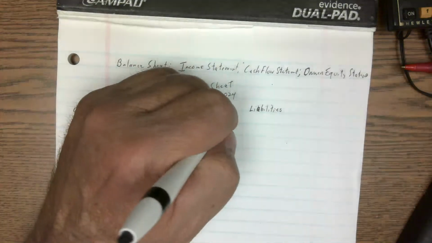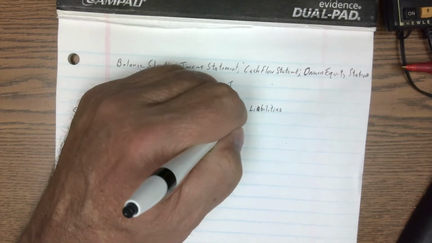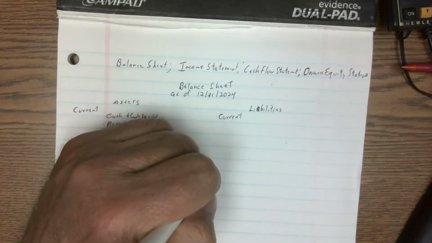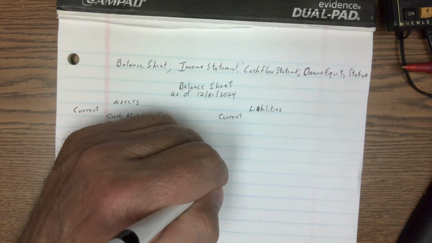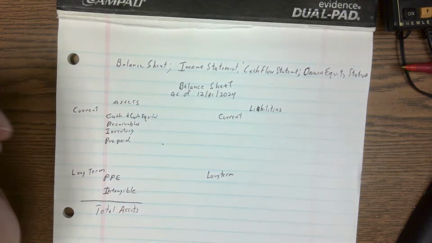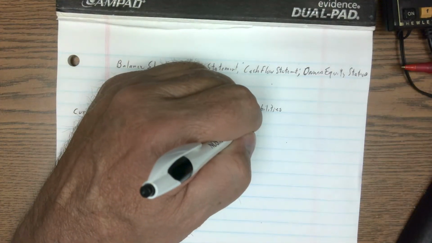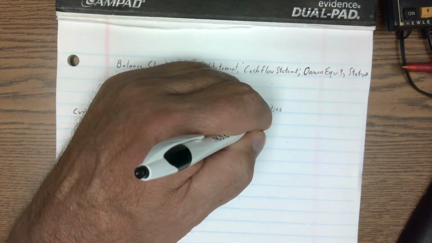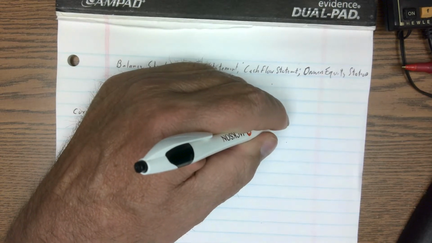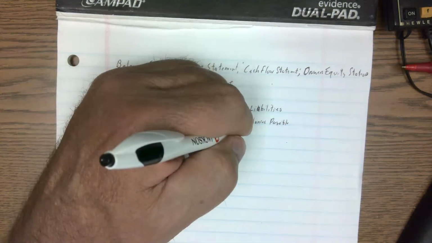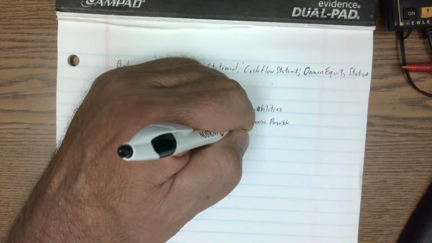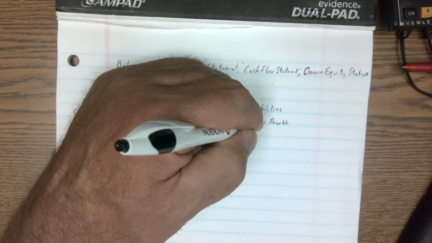Liabilities are listed as current and long term. Okay, current liabilities are things like salaries payable, accounts payable.